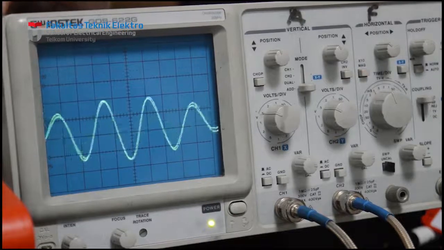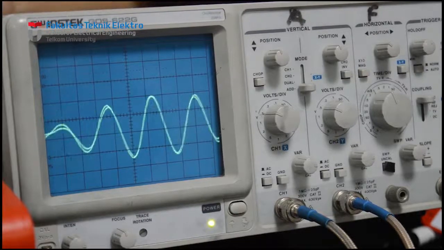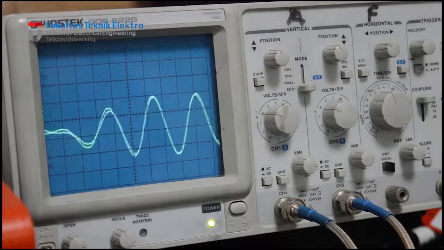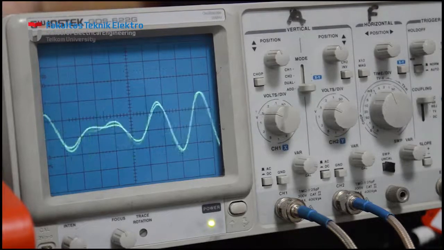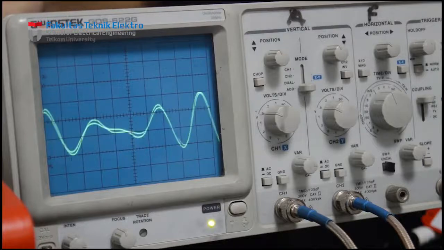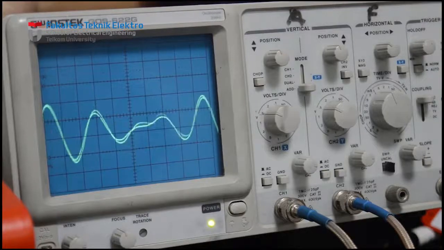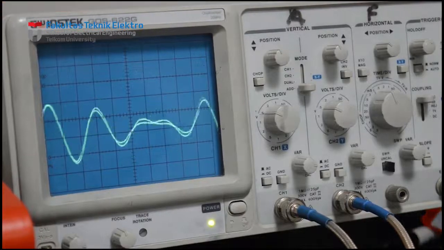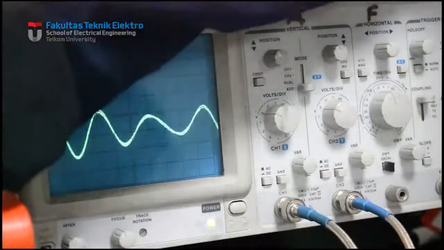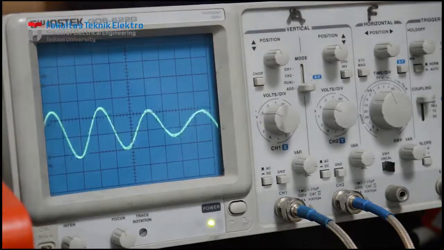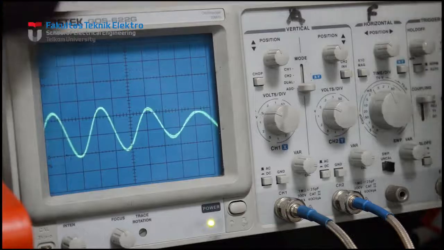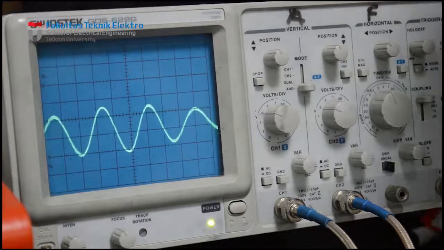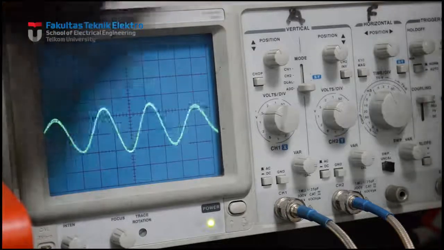Then next we will see complex wave. For complex wave we have two data, 6 kHz and 60 kHz. We setting amplitude and frequency in oscillator channel 1 and oscillator channel 2 it's same.